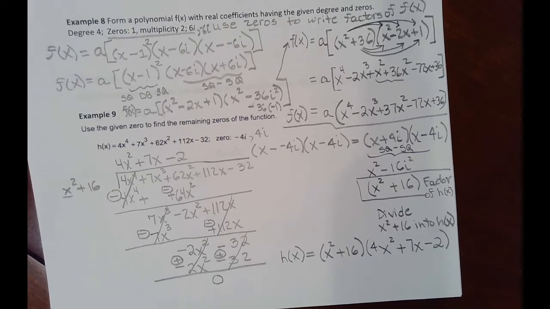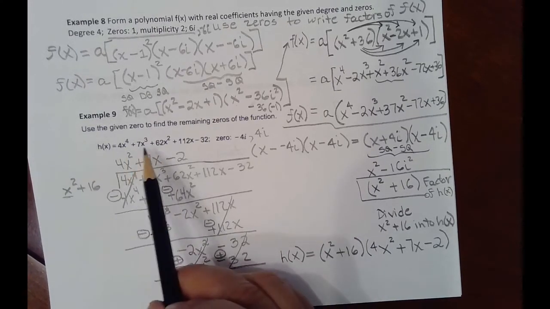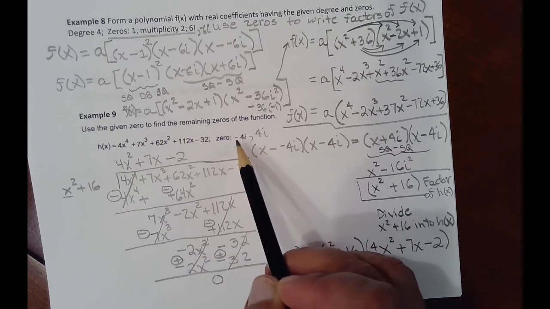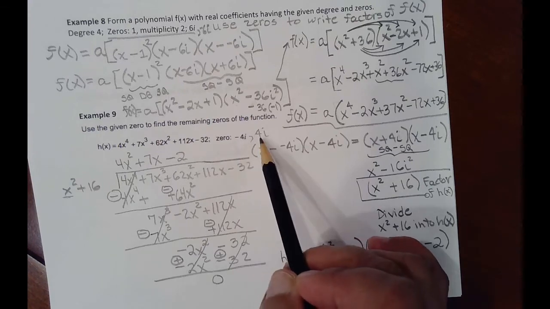So there it is in factored form, and then let's take a look at those instructions one more time, make sure we've done everything. Use the given 0, which was just this one, but we knew from the conjugate pairs theorem that if this was a 0, so was this.